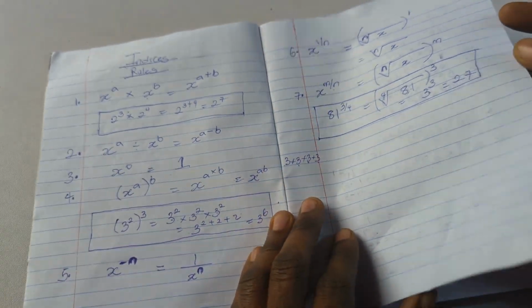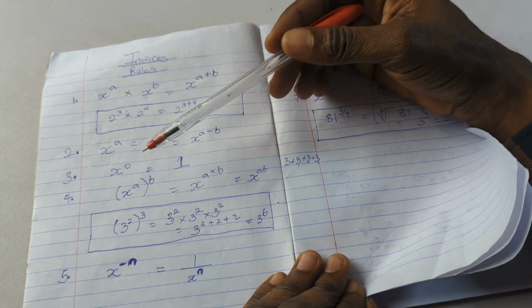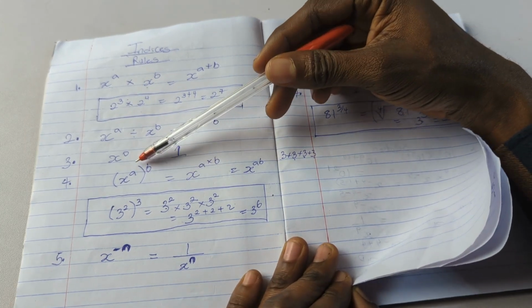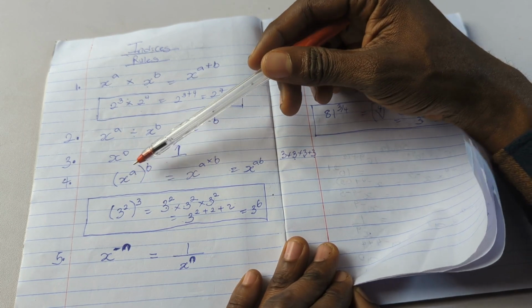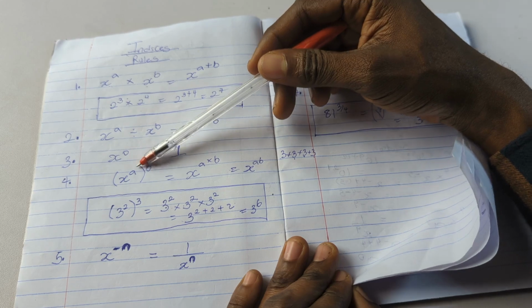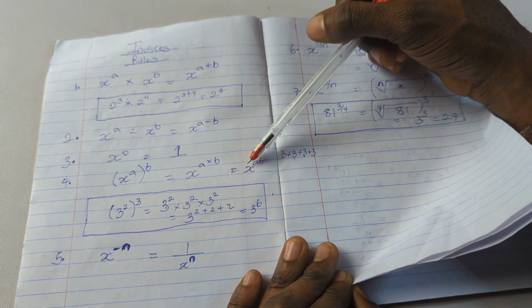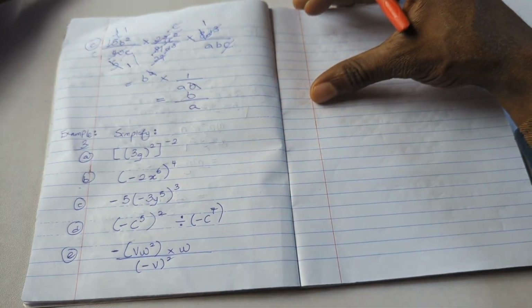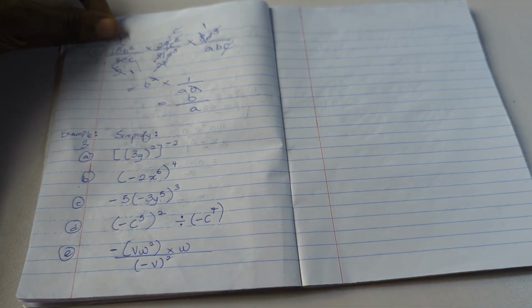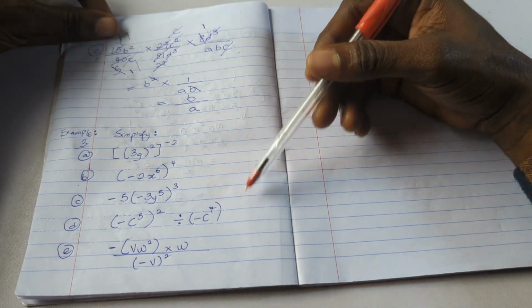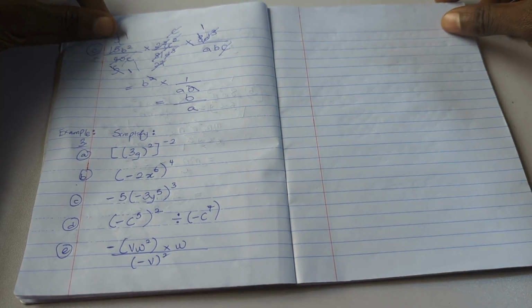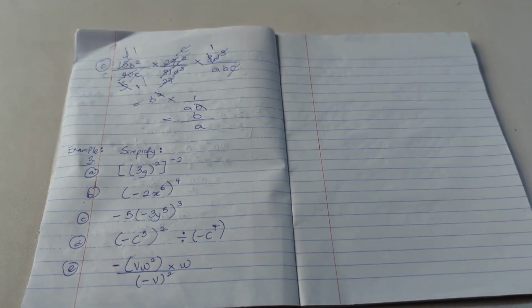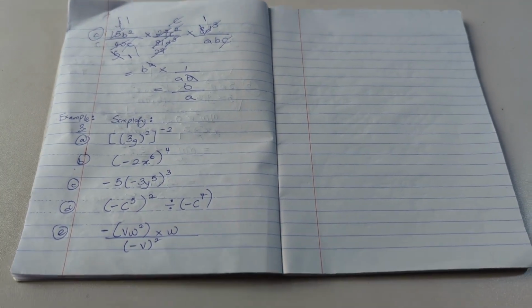So if you check through rule number 4, we have a particular scenario where we have x to the power of a, all to the power of b, is equal to x to the power of ab. When we have this setup, you take the inner power and the outer power and multiply them both. So the examples we will take in this video will be along those lines. We have 5 questions to go through, and let's try and solve them together.